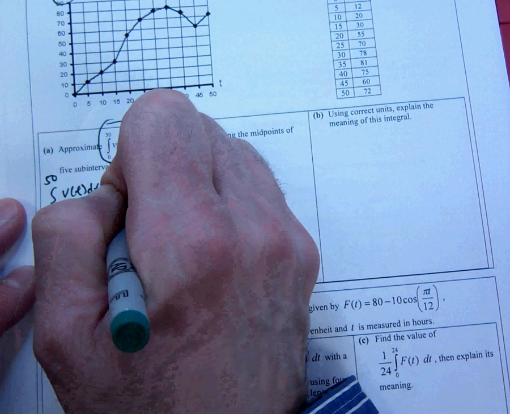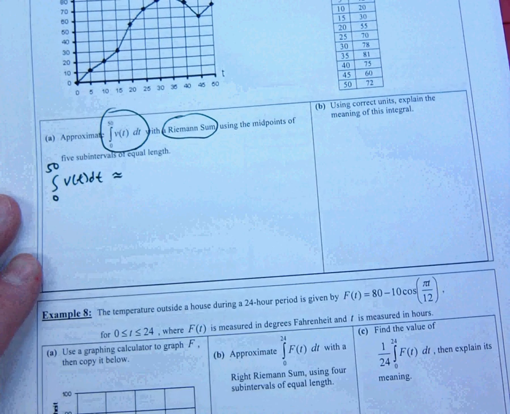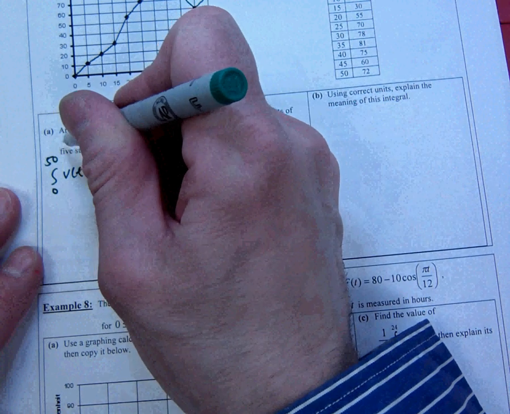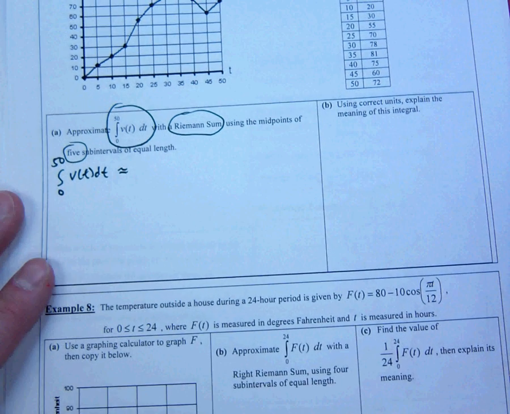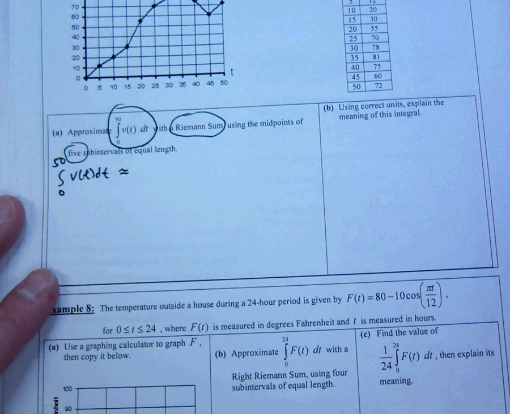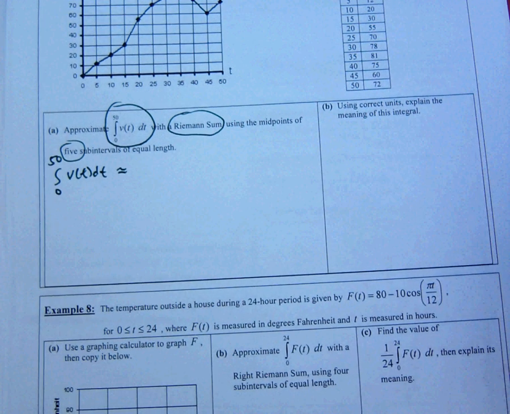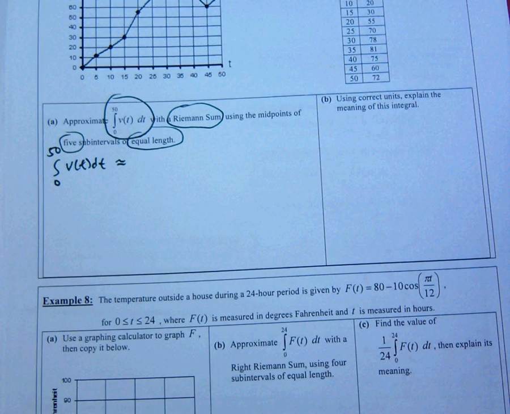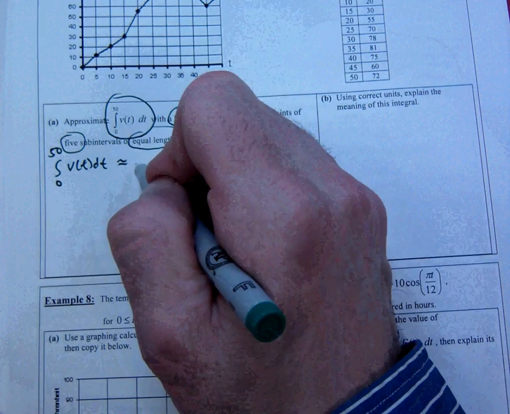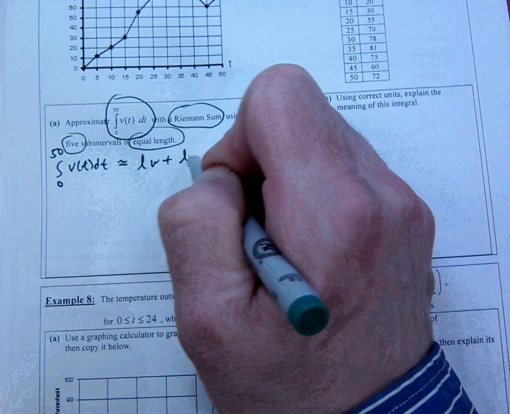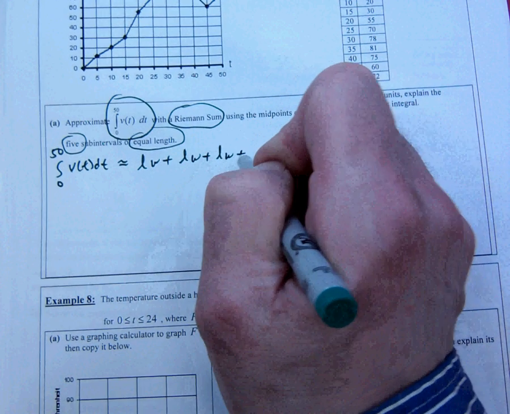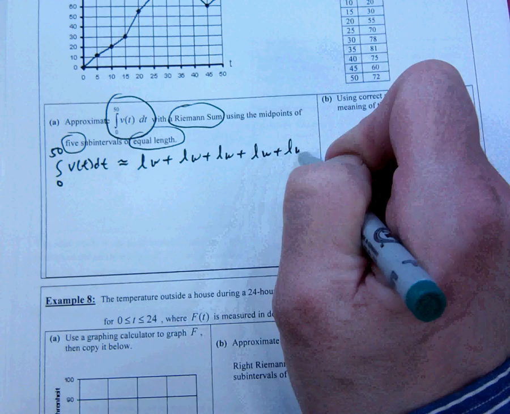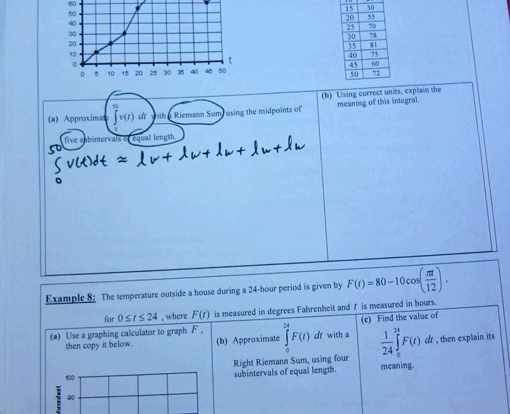Now, how many subintervals are we using? 5. Equal width or not? Are they equally wide or are they not? Yes, equally wide. So you're going to have length times width, 5 times. Everybody agree with that? Length times width, 5 times. So you have 5 rectangle areas, yes?